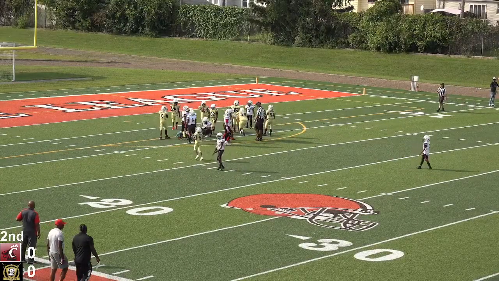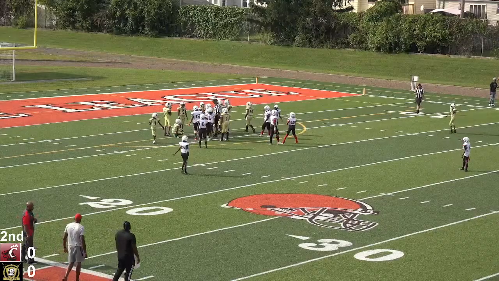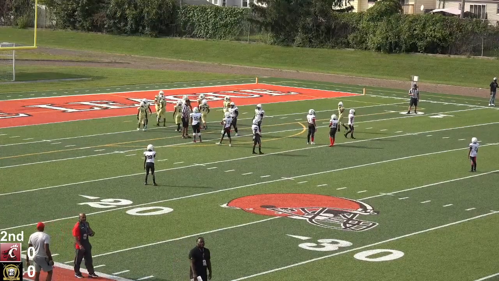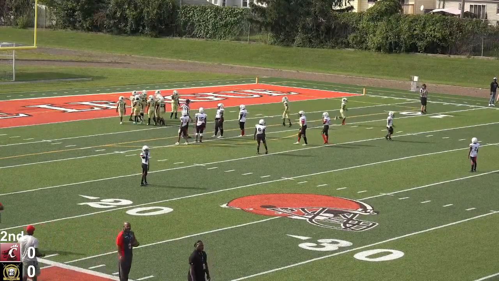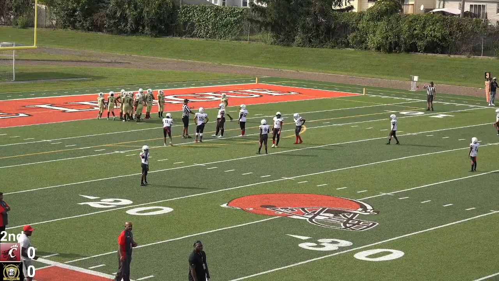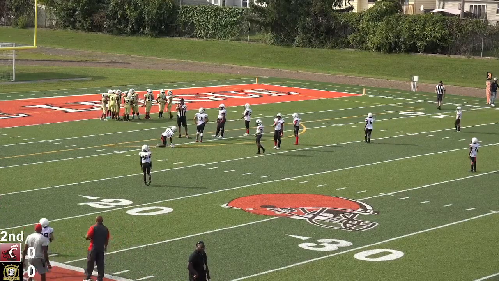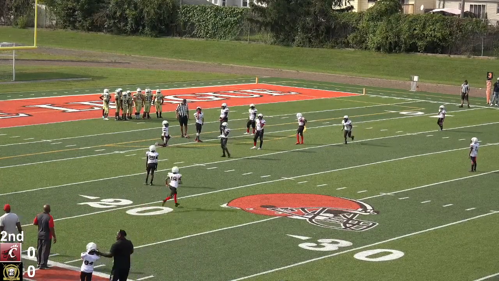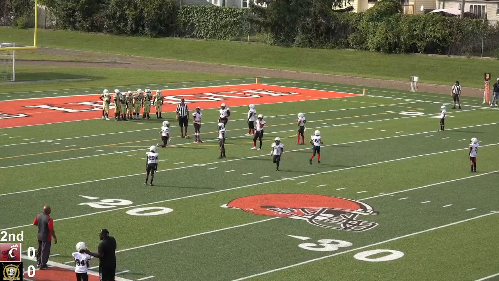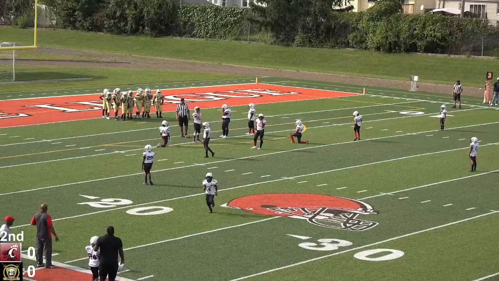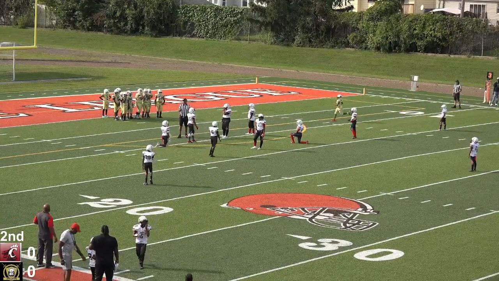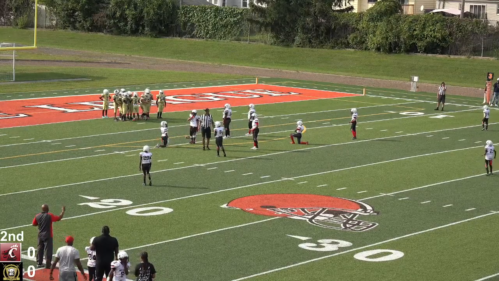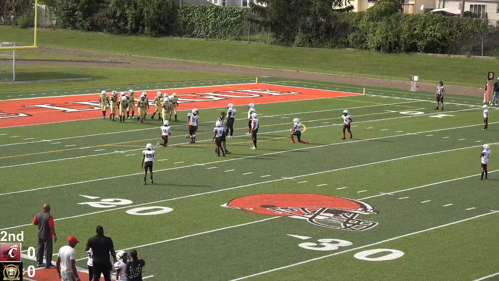So that was number 2, Jordan Holland, on the carry, but he was stopped and brought down by number 15, Javon Campbell. Going to make it third down and 9, according to the generous spot that he got.